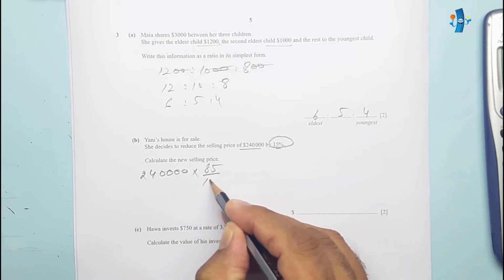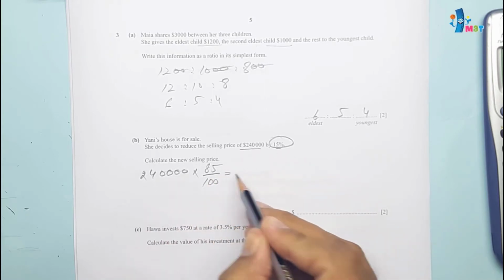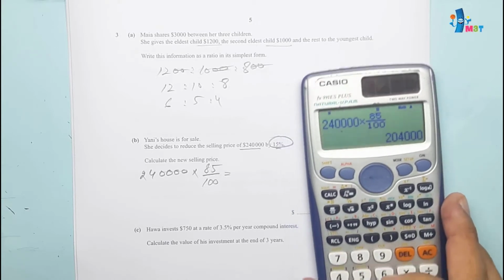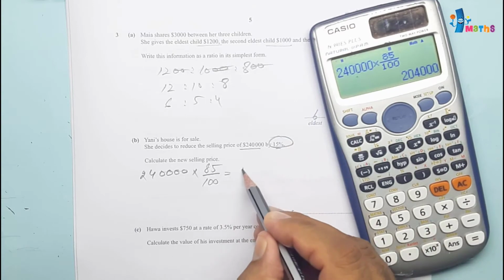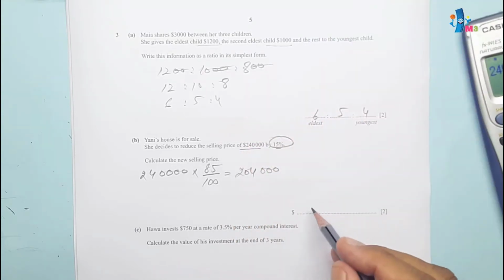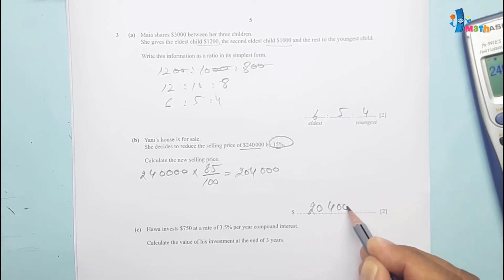So we can calculate 85% of this price. This will be 2 4 and 4 zeros, multiplied by 85 over 100. So this is equal to 204 and 3 zeros. So we can write here 204,000.